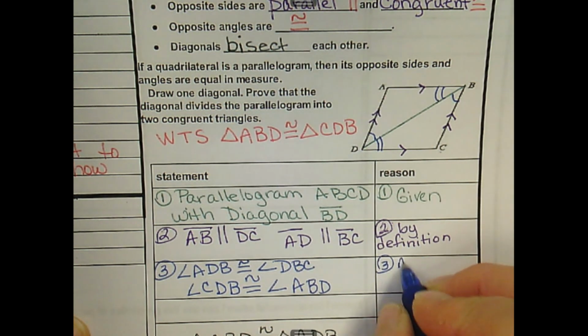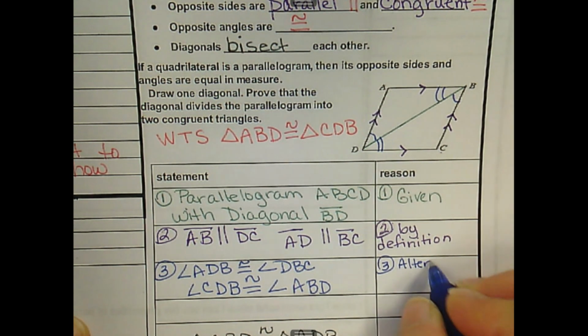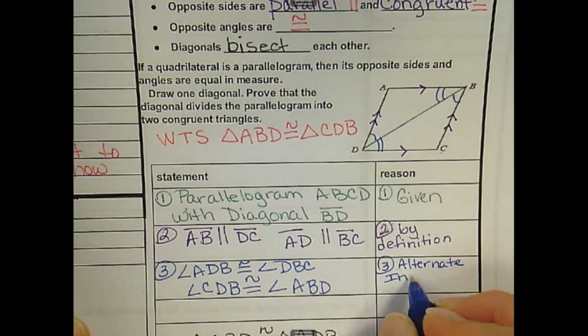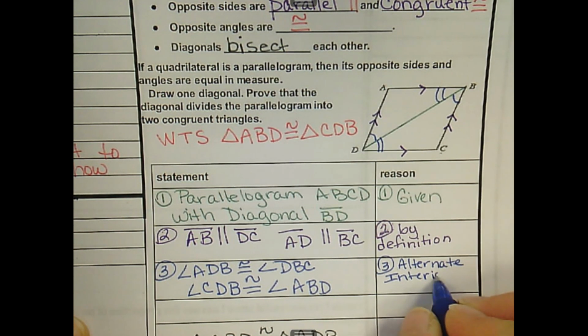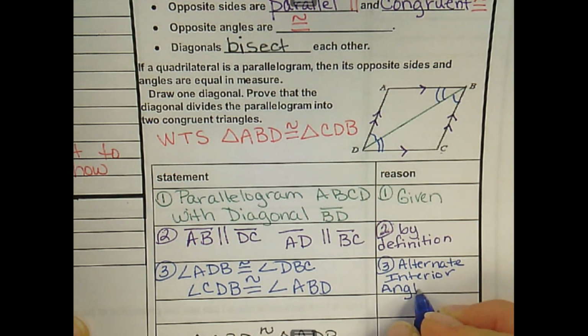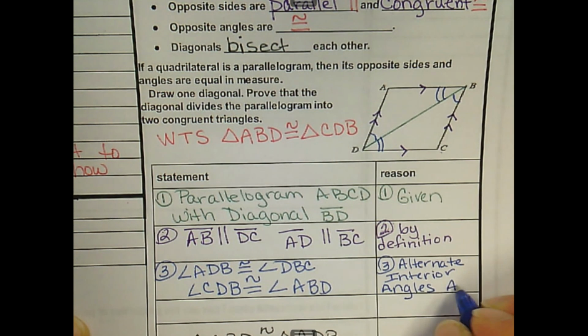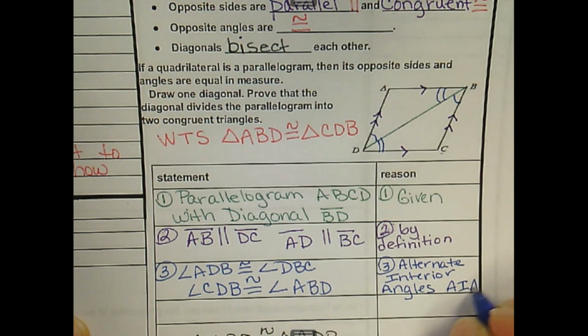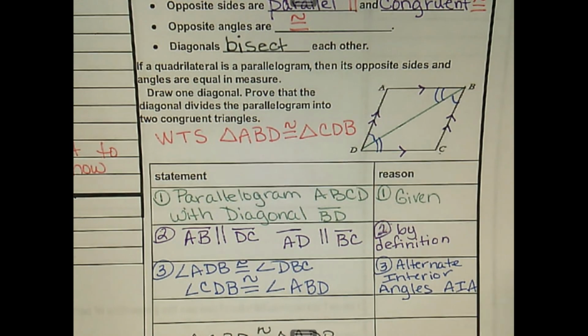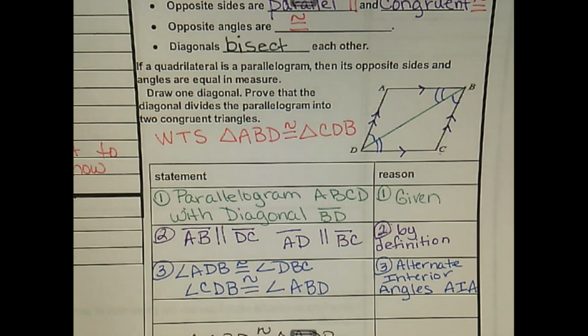These are alternate interior angles. Now, from here on, we will use the shorthand for it, AIA, alternate interior angles.